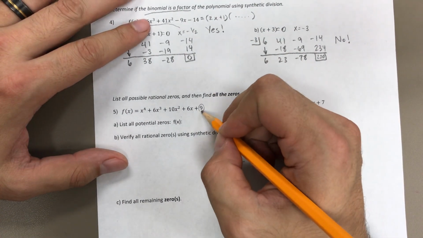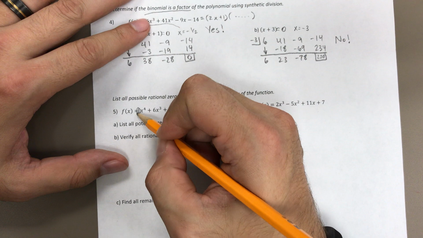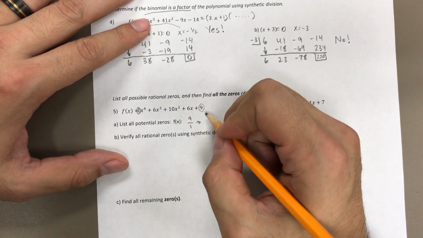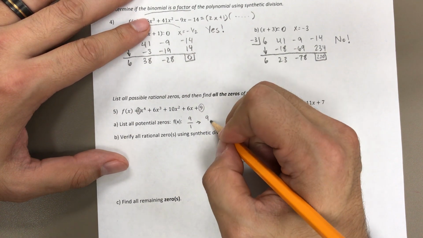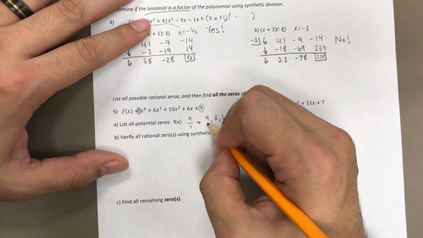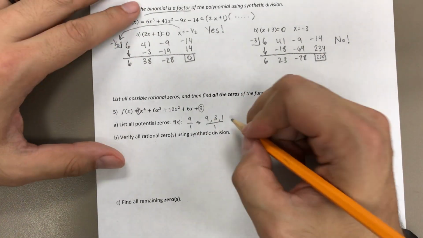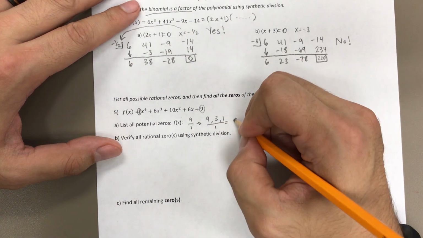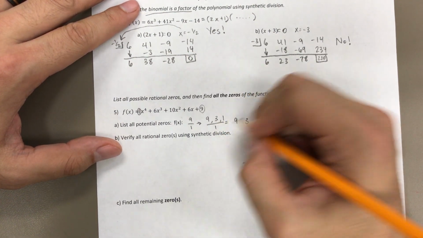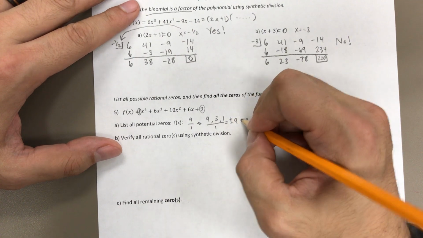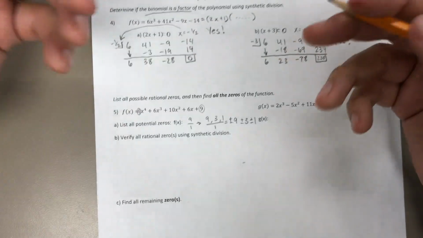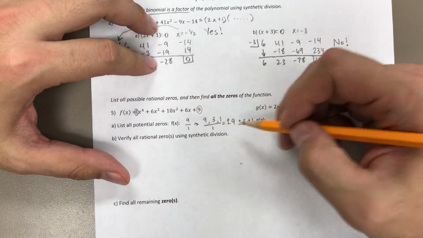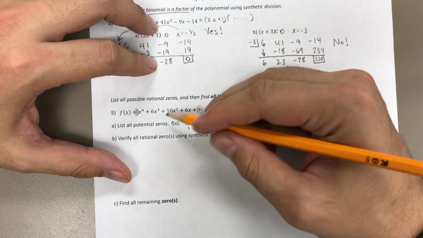To do that, we take the constant value and the lead coefficient, which in this case is 1, and we put the constant over the lead coefficient, listing all the factors of each. 9, 3, and 1 are factors of 9, and the only factor of 1 is 1. Now we make combinations of the fractions that are formed. 9 over 1 is 9, 3 over 1 is 3, and 1 over 1 is 1. Then just remember to put a plus or minus in front of each of these because, as potential zeros, you could plug in 9 and get 0, or negative 9, or 3, or negative 3, or 1, or negative 1.